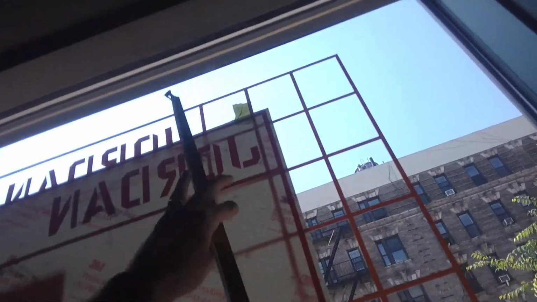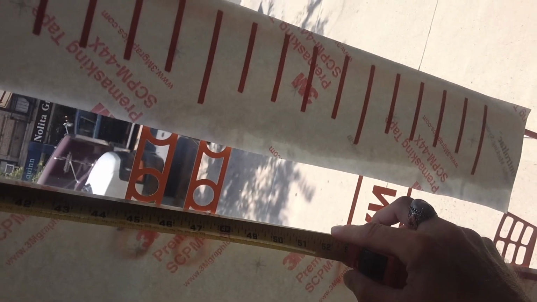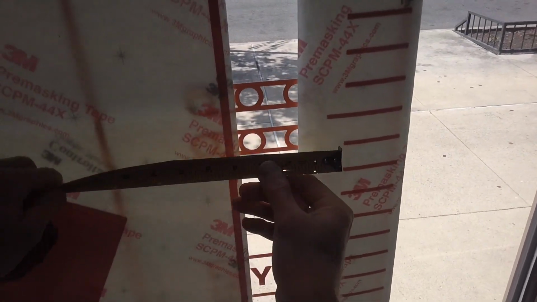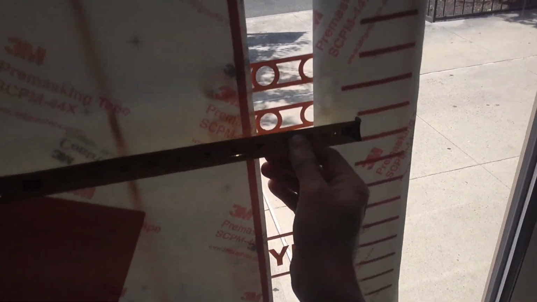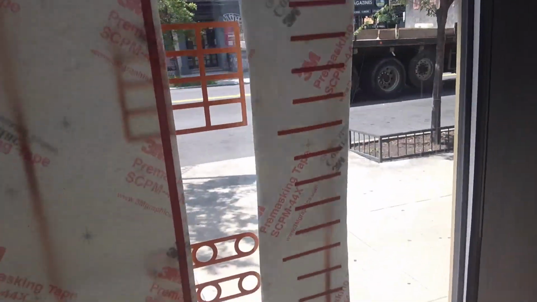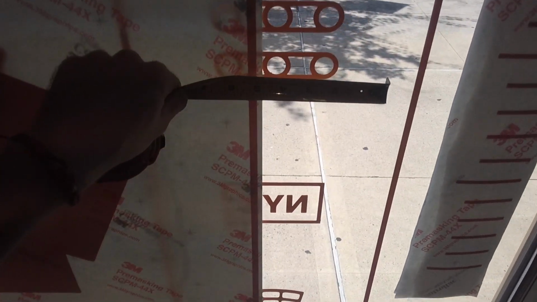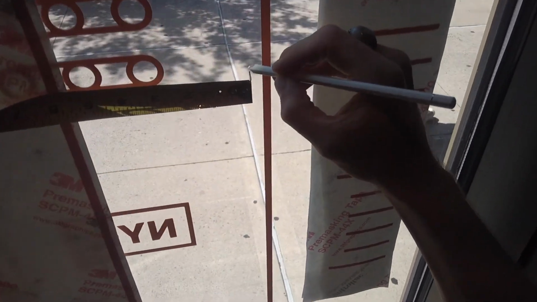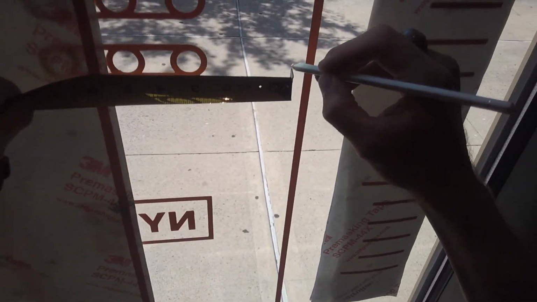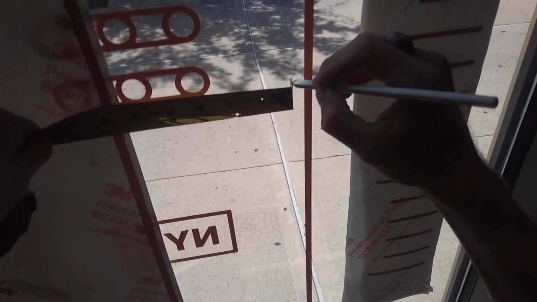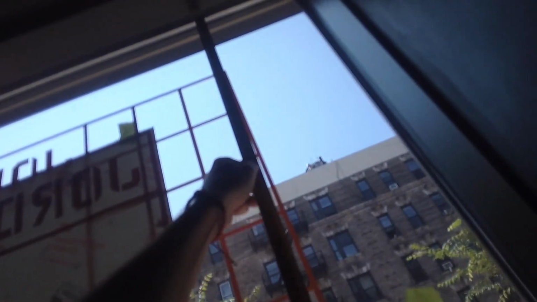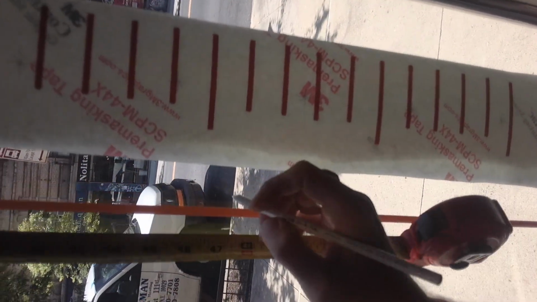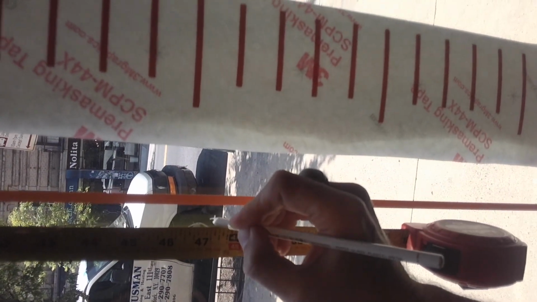47.25. And they said 6.75 to the right. Let me over here. 6.75 to the right and here. So somewhere here. And 47.25.